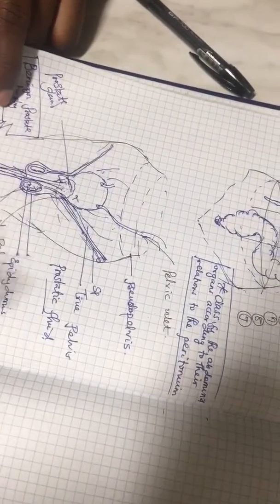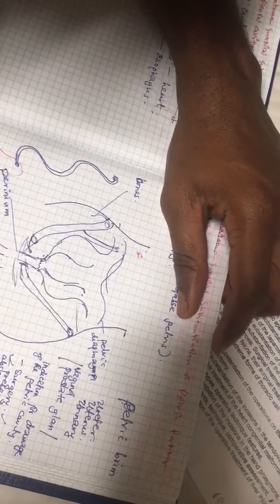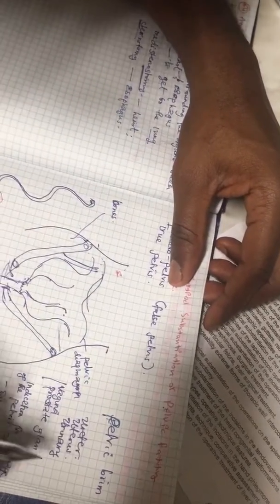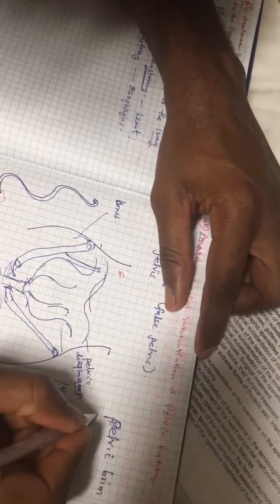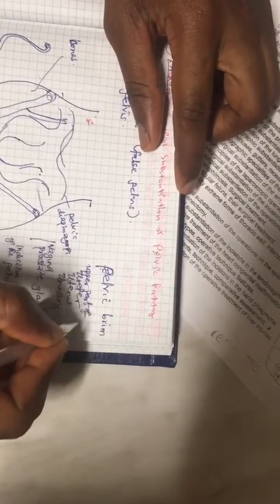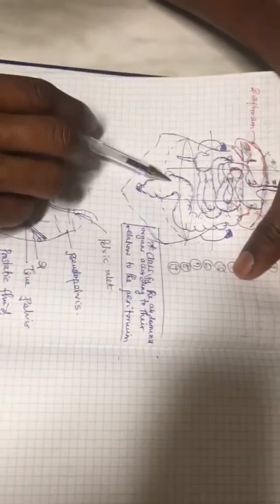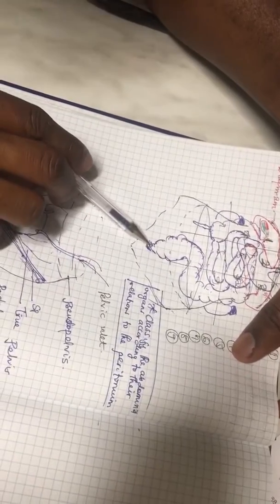Another thing you should note is that the upper part of the rectum is also in the pseudo pelvis, along with the ureter and uterus. The rectum has three parts: superior, middle, and inferior.